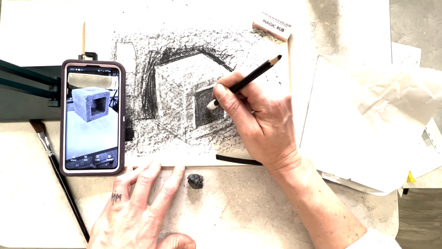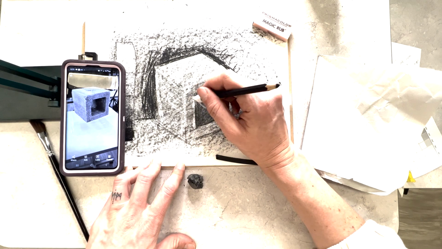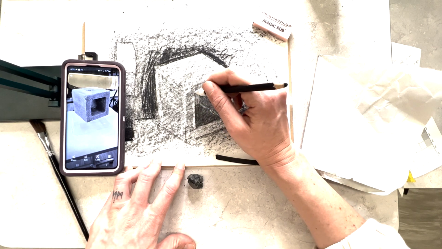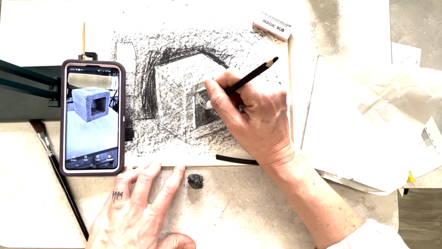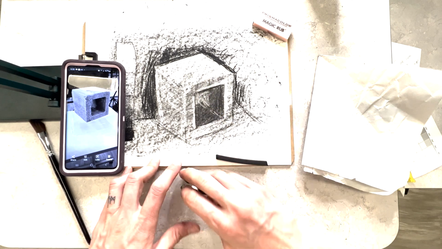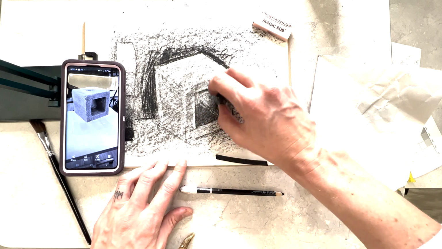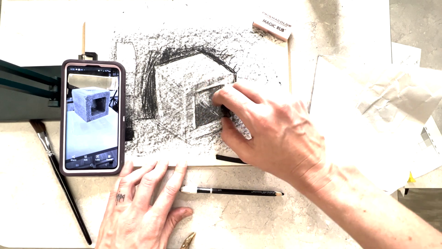And now I'm going to draw this inner edge, so I can actually see part of that. There's a little bit dark there, and then it gets lighter here. So I'm going to use this eraser for that because I don't want to take off all of that darkness that I created there on purpose.